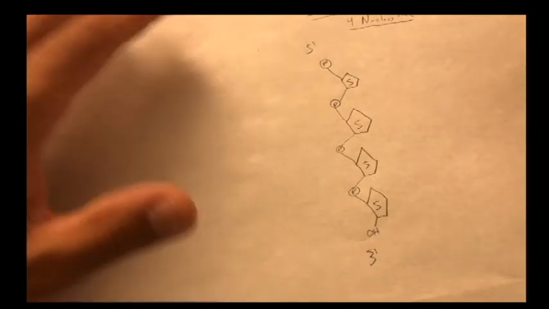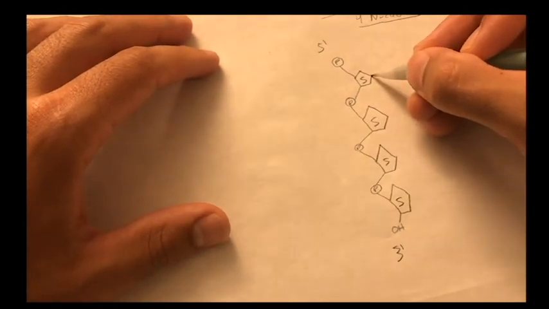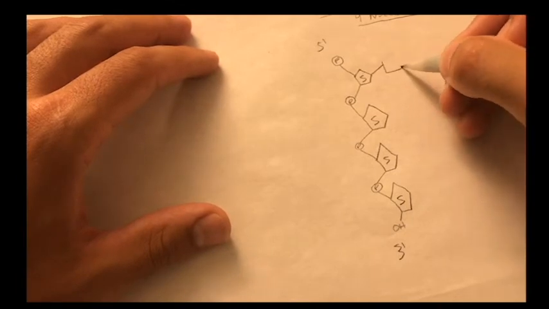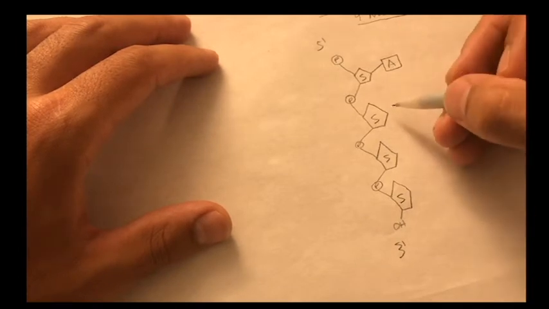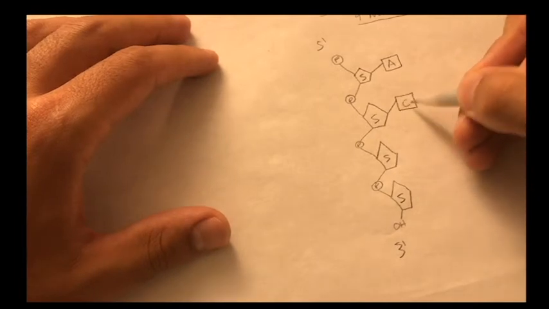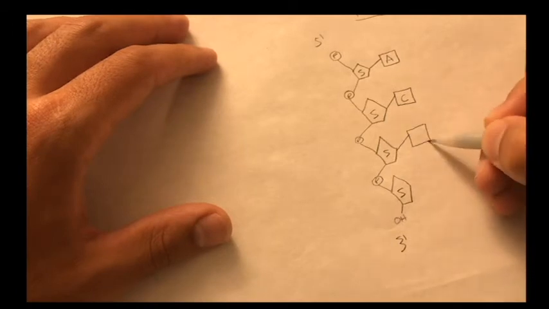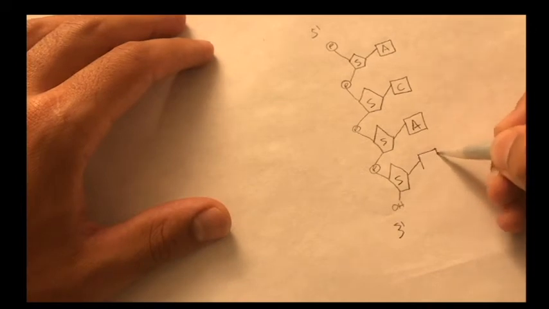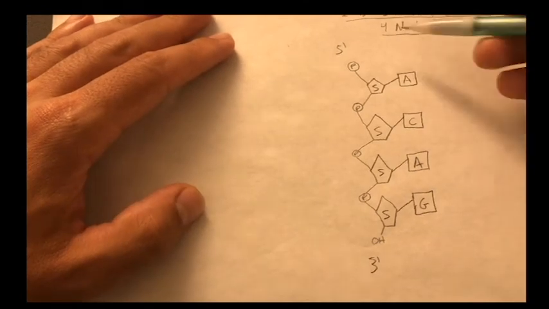Next, let's add in some nitrogenous bases. So I'm going to put some random letters here. If you guys would follow on, it'd be awesome. So I'm going to do another bond, and I'm going to put a box for the nitrogenous base, and we're going to do A first. Then we're going to do here C, and let's do another A here, and the last one we're going to do a G. Perfect. There we go. So this is 1/2 of the equation.